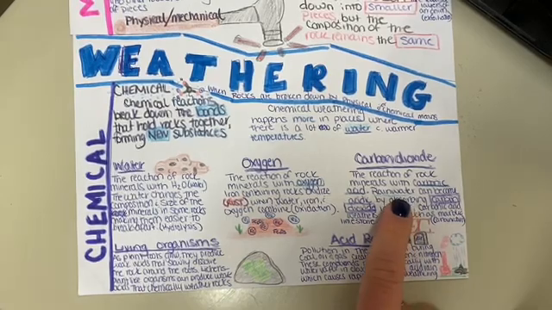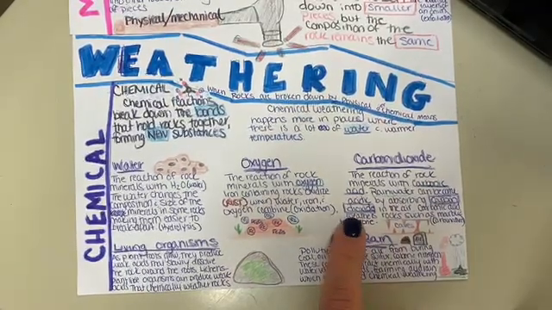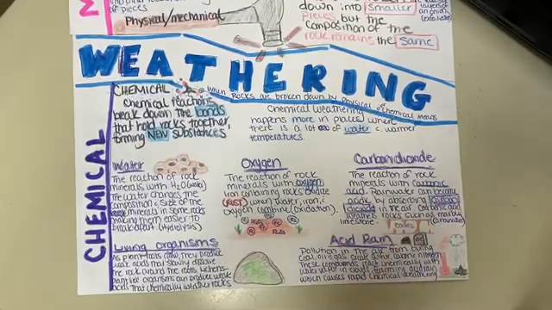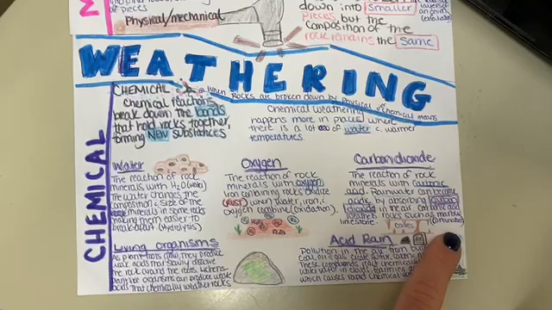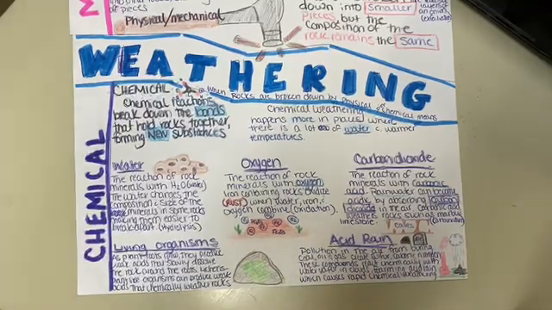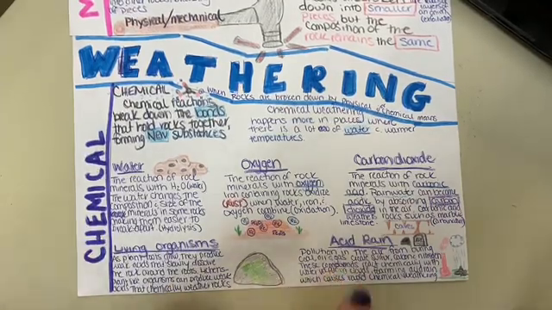So like that rainwater can become an acid by absorbing carbon dioxide in the air. Carbonic acid weathers the rocks such as marble and limestone. So this is called carbonation, and this is how actually caves are formed. We have two more to talk about: living organisms and acid rain.